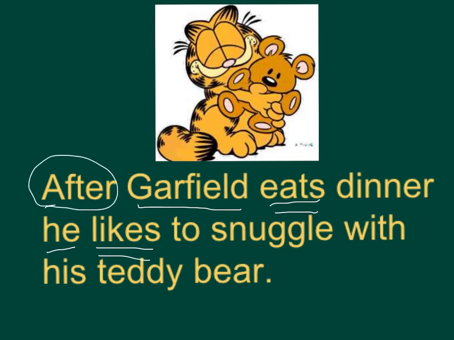It's a subordinating conjunction. And if you listen to that beginning clause, after Garfield eats dinner, you understand that it can't stand alone, and it needs the second half of the sentence for it to make sense. Therefore, we need a comma after dinner. And we need the second half of the sentence, he likes to snuggle with his teddy bear, in order for that sentence to be complete and to make sense.